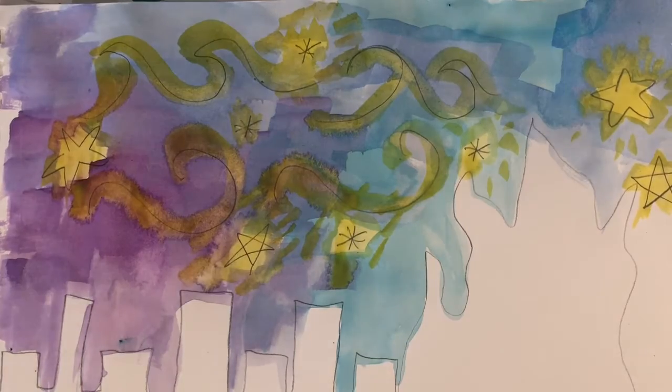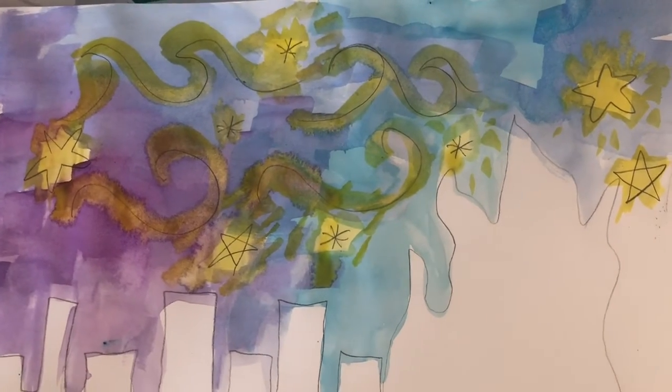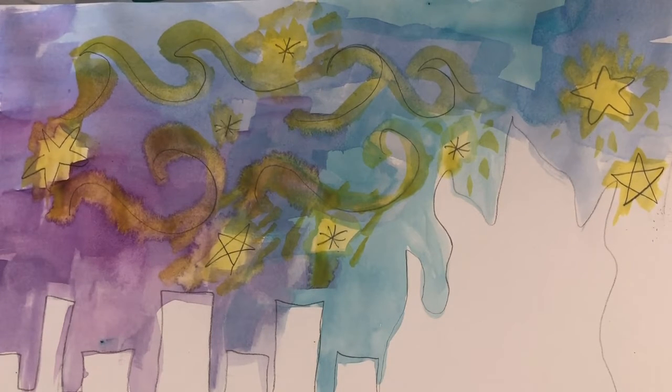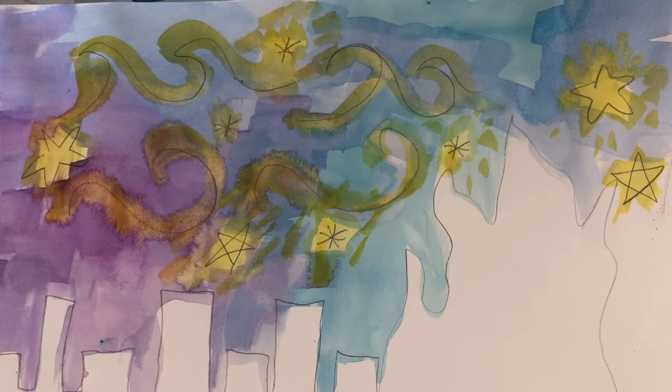Just focusing on that sky, really making sure that we use good craftsmanship, really making sure that we fill in, not use any black at all in the sky, right? Because that was Vincent's whole thing. And that's what we're gonna do today.